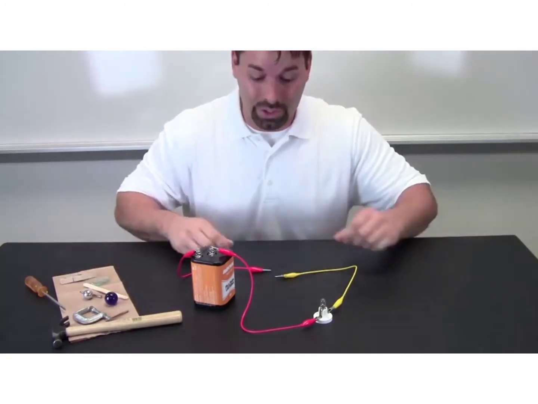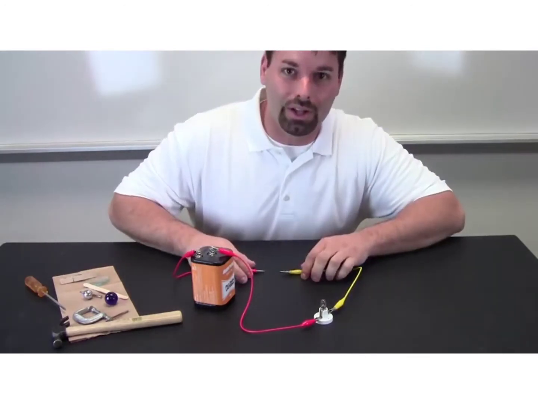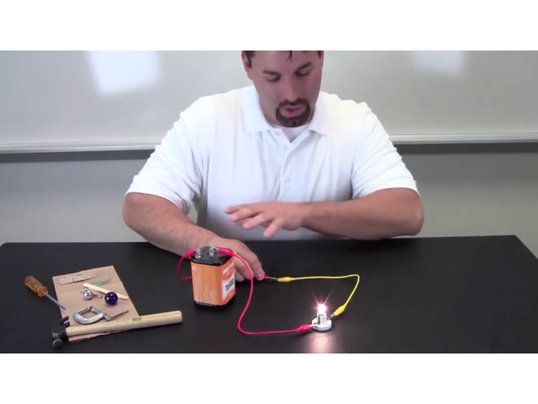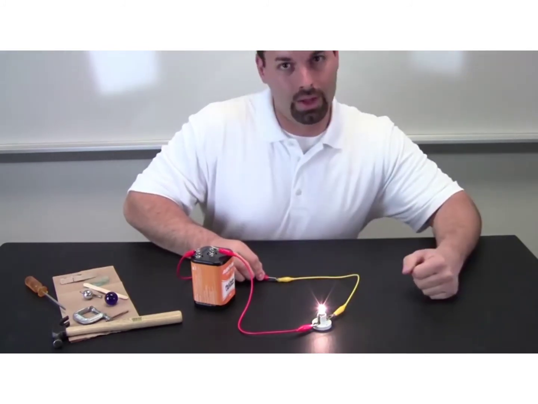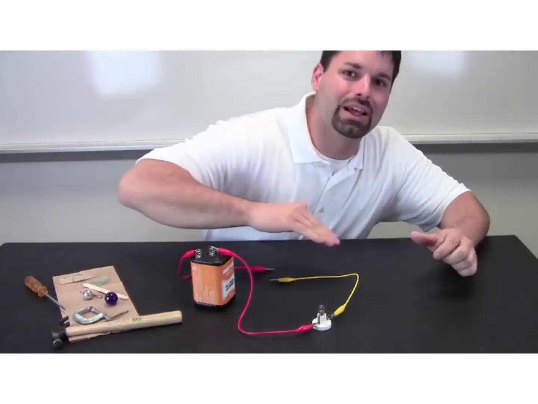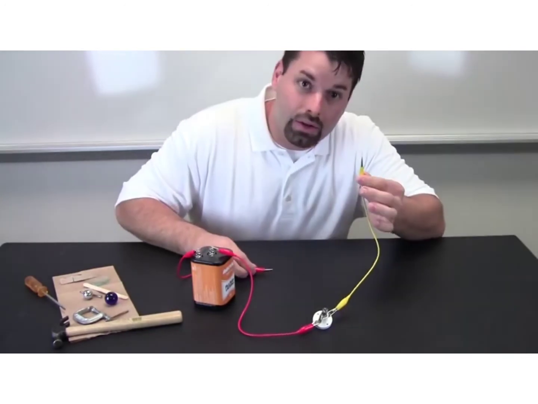How do I show you electricity? I could bite down on this and get shocked, but the easiest way is a light bulb. Watch. Our pathway: we have electricity flowing through the pathway, lighting up the light bulb. Sometimes things really allow the electricity to flow through them. We call them conductors.